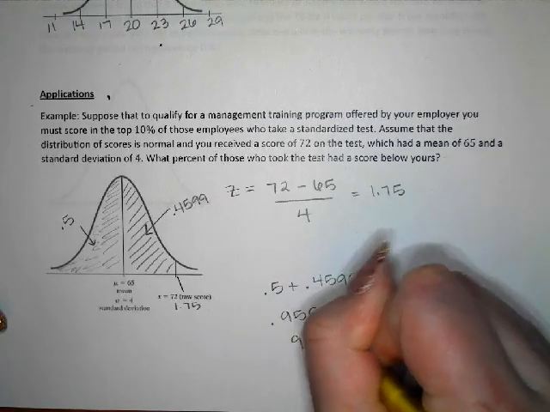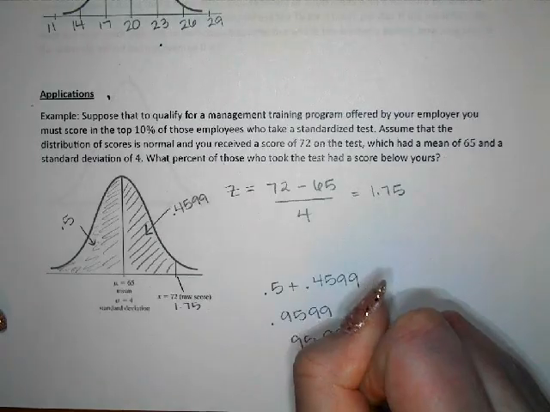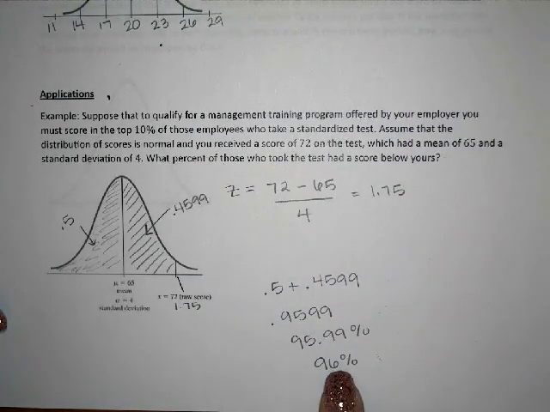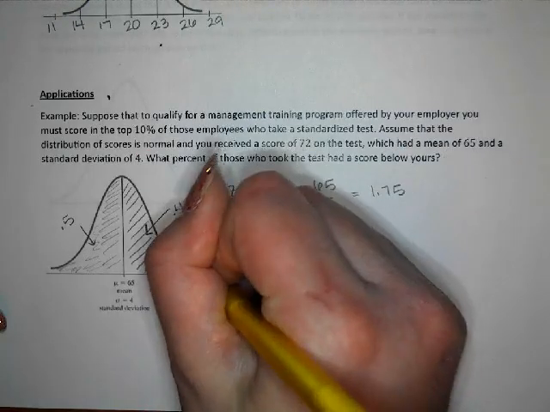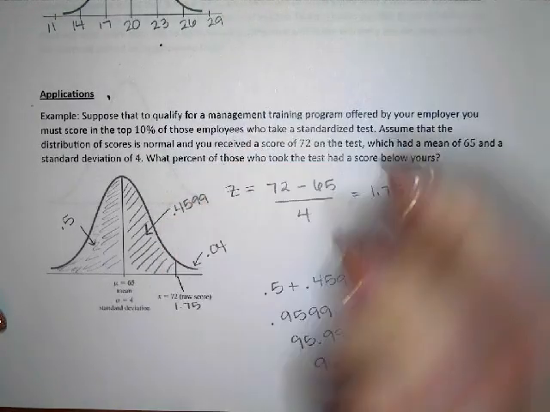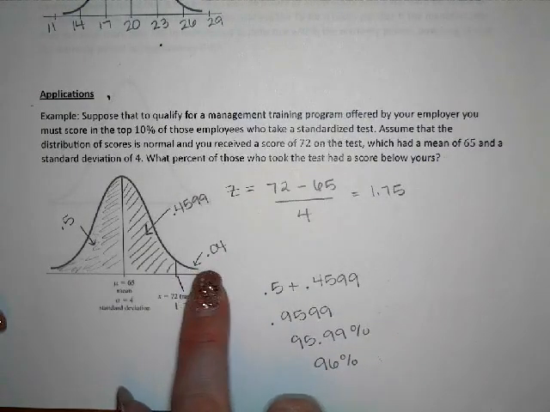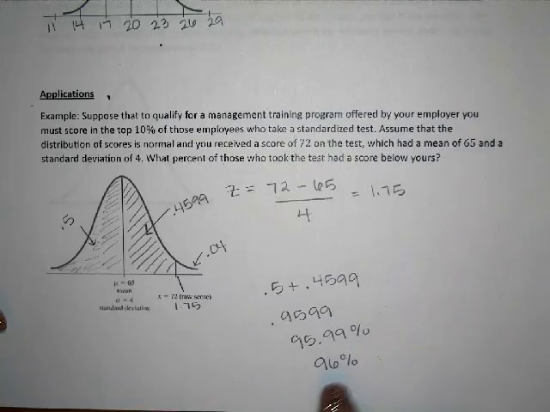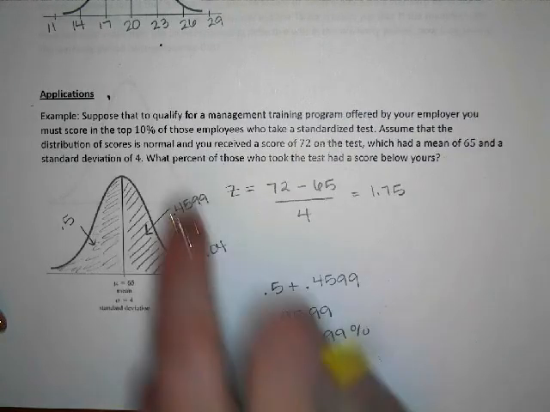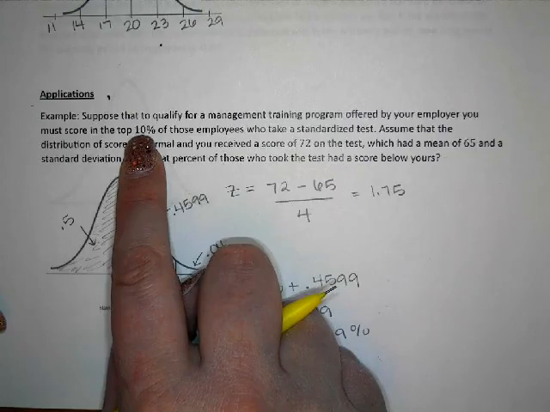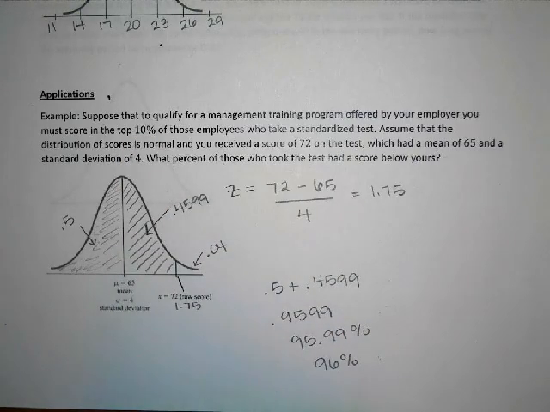this means that a score of 72 is in the 96th percentile. Only 4%, there's only 0.04 chance that somebody scored higher than a 72. There's only a 4% chance somebody scored higher. So this person with a score of 72 is in the 96th percentile, which means they are definitely in the top 10%, and so they definitely have the benefit of having a top score. And that means they qualify for a management training program.